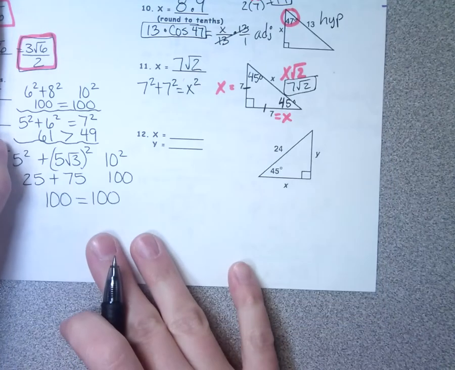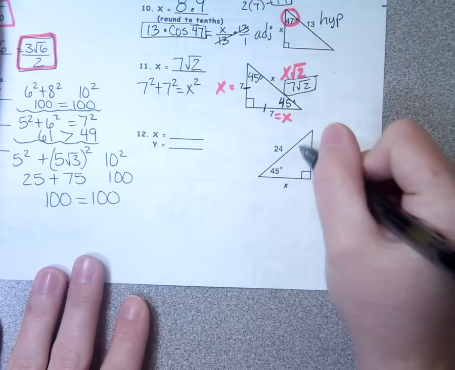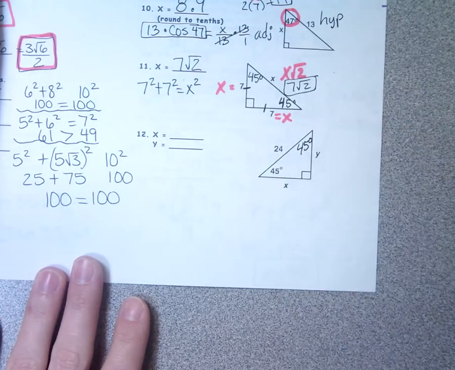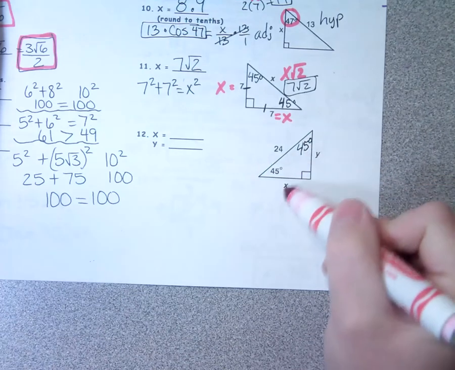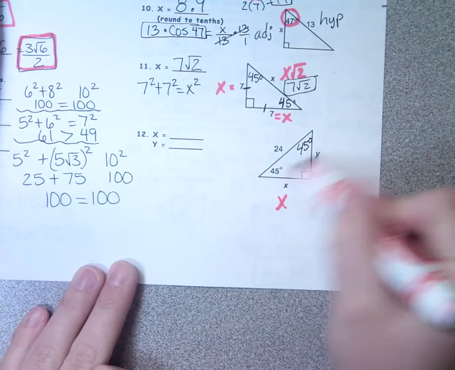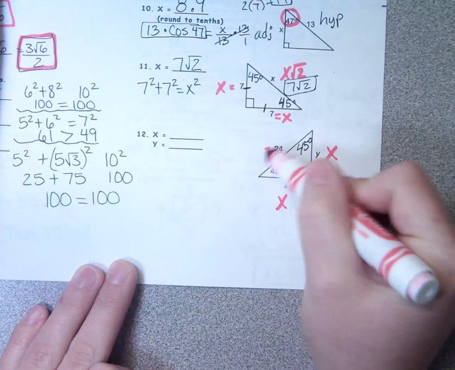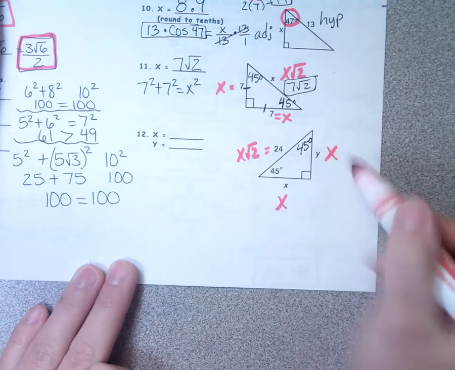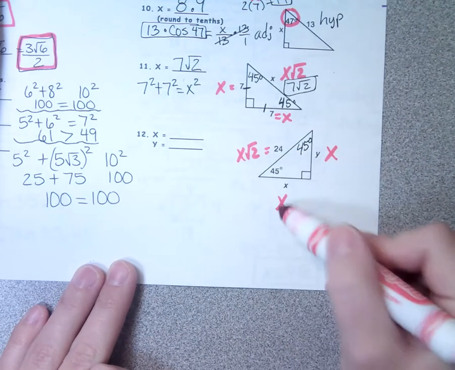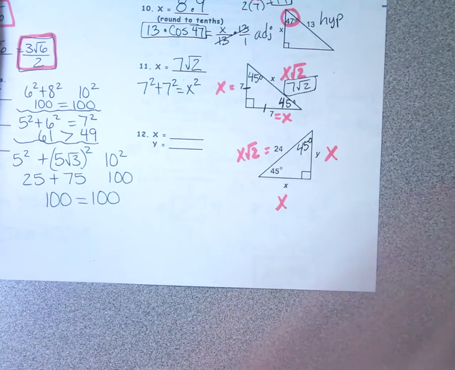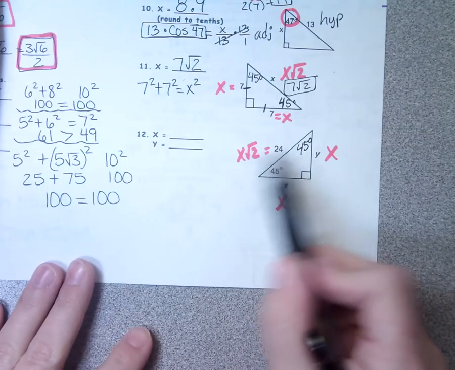Okay, number 12. This is a 45, 45, 90 triangle as well. So let me do my labels. Across from the 45, I label with x. And across from the 90, I label with x square root of 2. Do I know how long my x sides are? Nope. So I need to solve this equation right here for x.